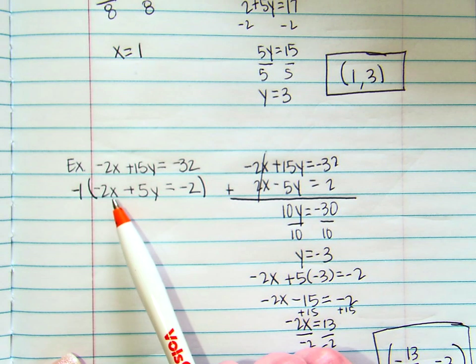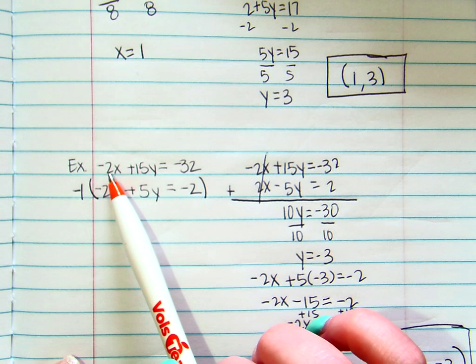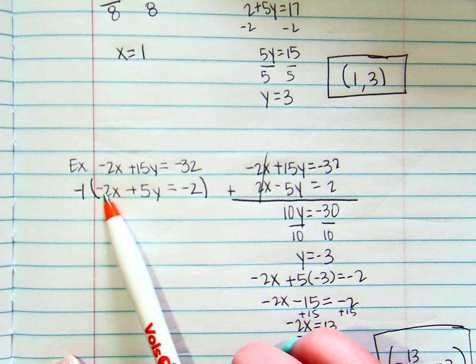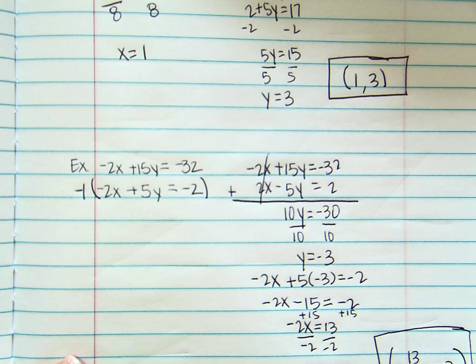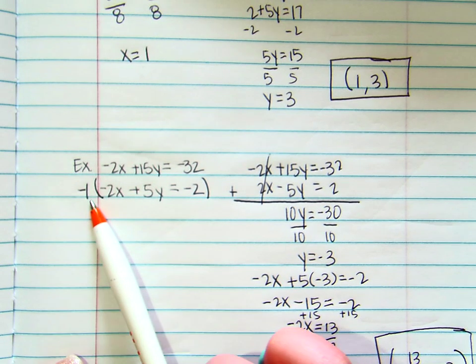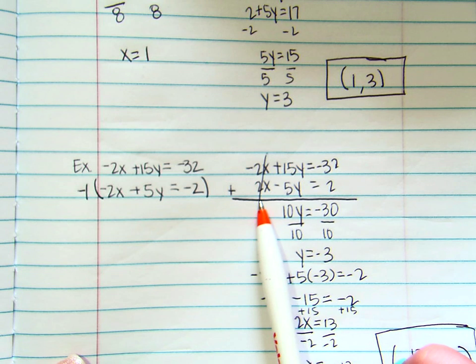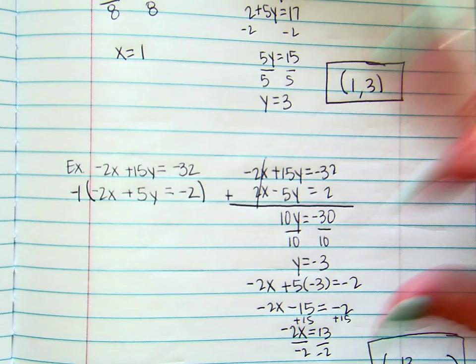Okay, my second example was this one right here. With this one, we had to do a little bit more work because we didn't have the case where I had the same coefficient but opposite signs. Instead, they were the exact same coefficient. If I add -2 and -2, that'd give me -4, and I wouldn't have my variable cancel. So what we did is we manipulated one of the equations. We multiplied this bottom one by -1, and when we multiplied it by -1, we got a +2 for my x, and so I was able to cancel out my x's. And then I did the same thing.